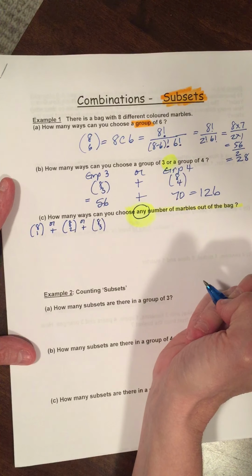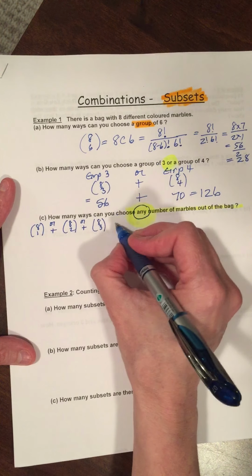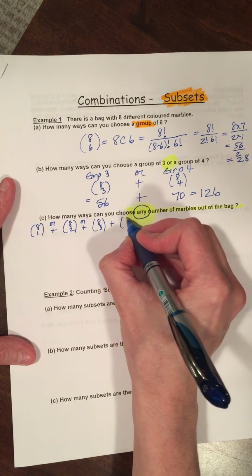Somebody else might come up and decide, yep, I'm putting my hand in and I'm going to pick out 4. Somebody else might come up and put their hand in and pick out 5. Somebody else might come up and put their hand in and pick out 6. Somebody else might come up and put their hand in and pick up 7. And somebody else might come up and put their hand in and scoop up all the marbles, every single marble.